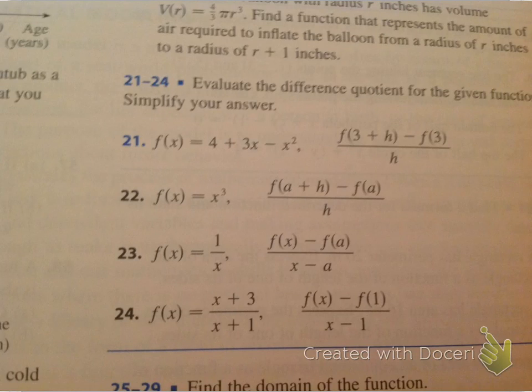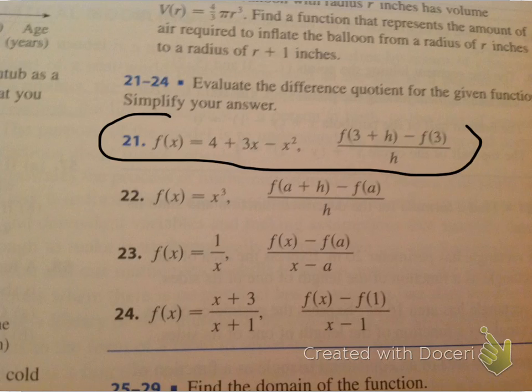Okay, this is Derek Thompson, and I am doing exercise 21 for section 1.1 in the Stewart calculus book. And so you can see that right here. I'm doing this exercise. And what you need to do is you need to evaluate the difference quotient and then simplify. So this one will take a bit of work.